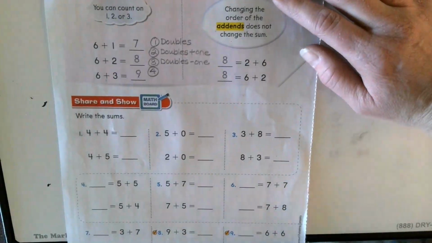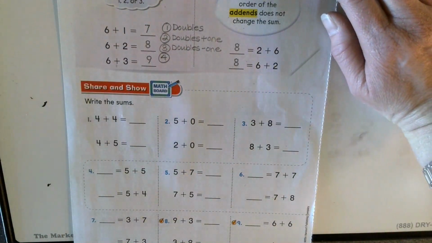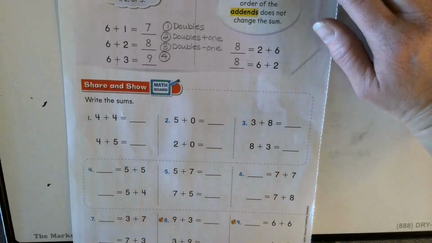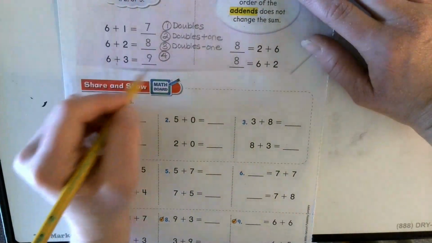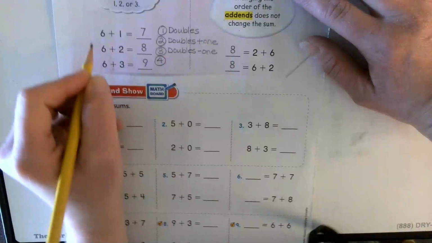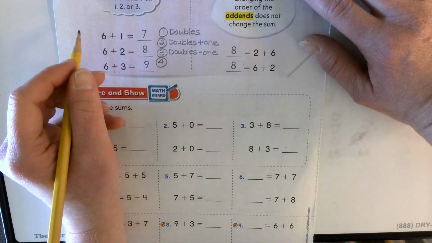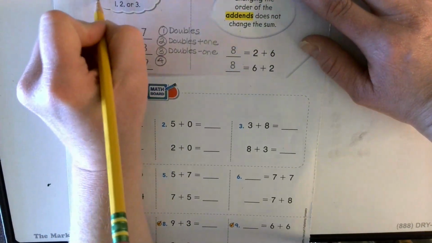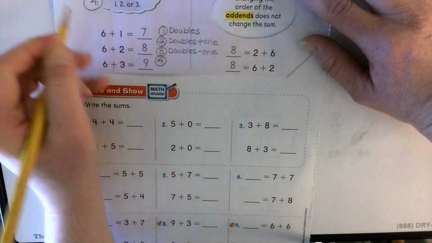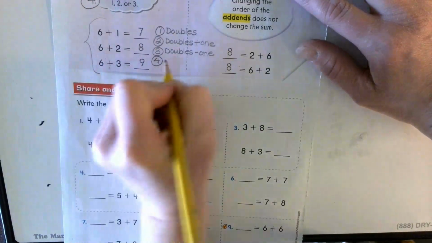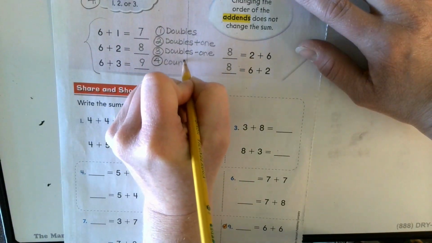4 was what? This one right here. No, 4 is this one. Counting on. This is 4. This was strategy 4 right here. The counting on. So I'm just going to put counting on.